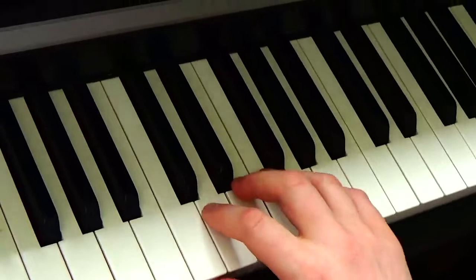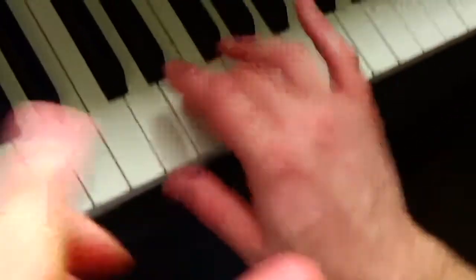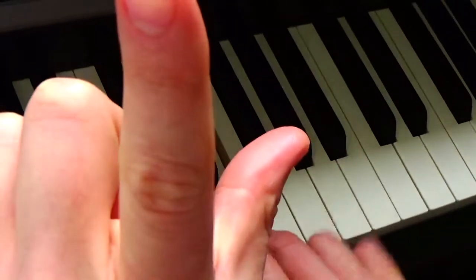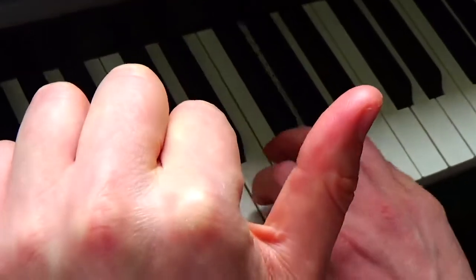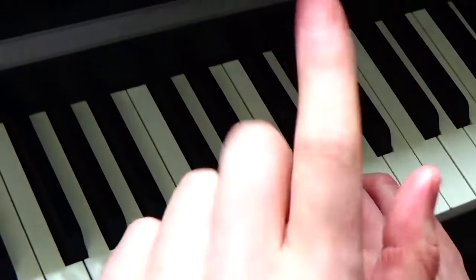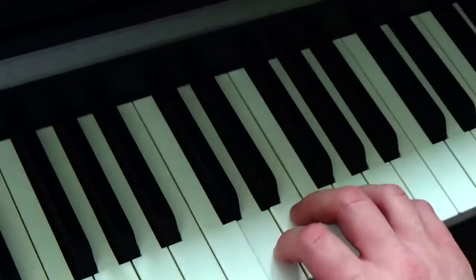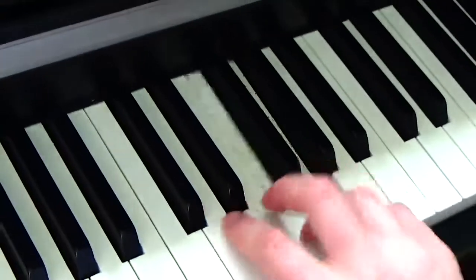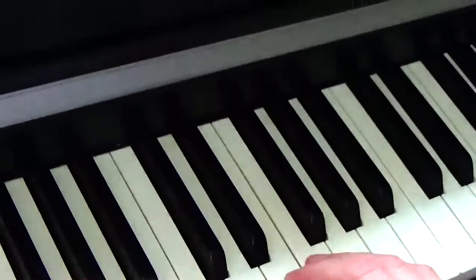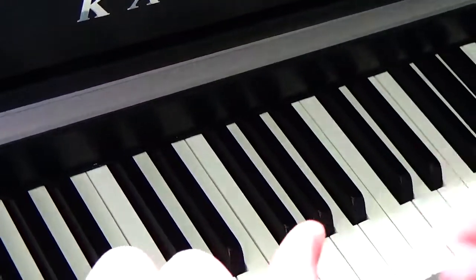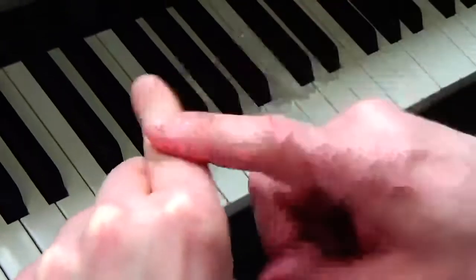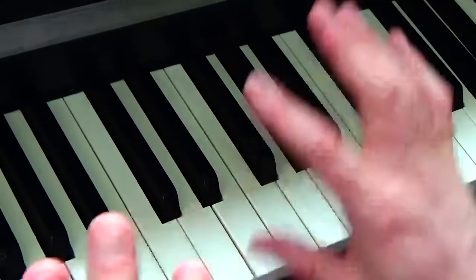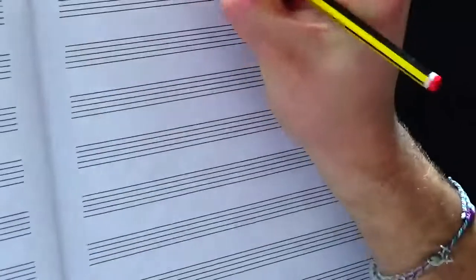You do kind of da da da, and this is binary. You see, the first one falls on the first half, and the following 2 fall on the second half of the count. But this is not the case. Or the other one is this, where the first 2 are falling on the first half count, and the last one on the second. Ta ta ta. No, big no. This is a mistake. It's not how you should play these triplets.